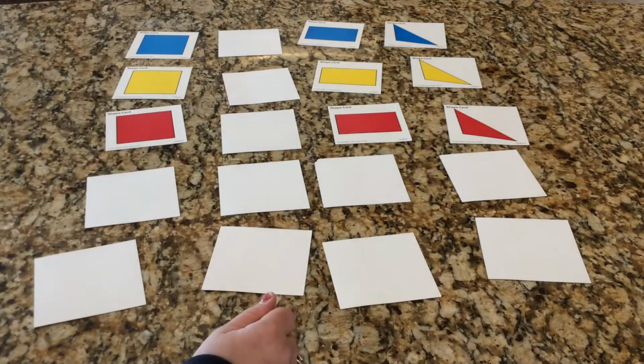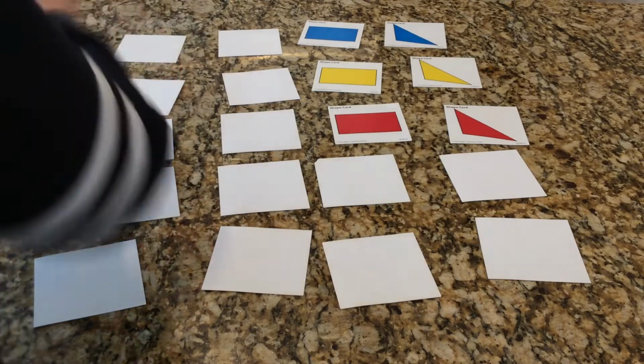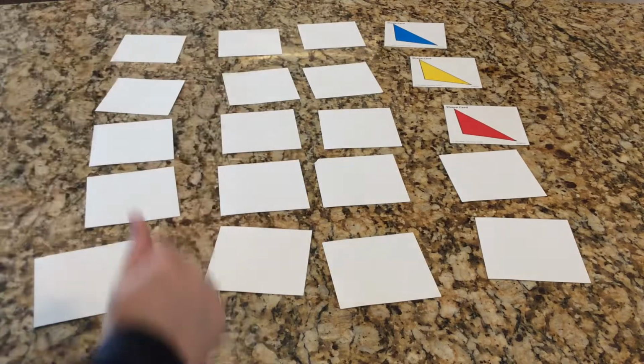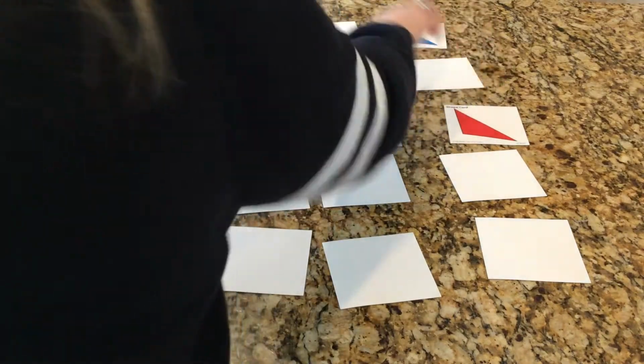What's next? Does the shape have 4 sides? The shape does not have 4 sides. So what should I be turning over, friends? All of the squares and all of the rectangles. All right, Mr. Hinkle, next question. Is the shape yellow? The shape is not yellow. So what should I turn over? The yellow shape. Down to 2.